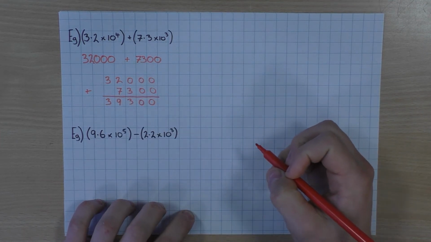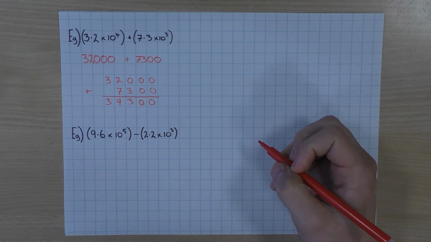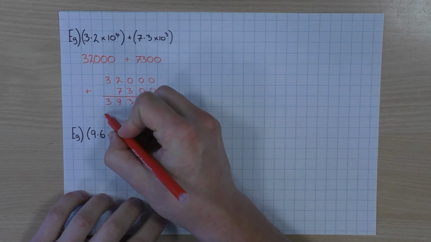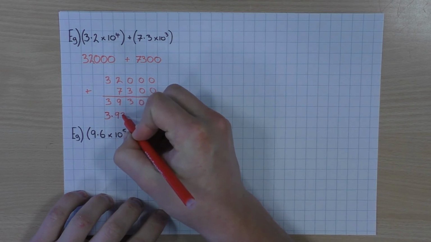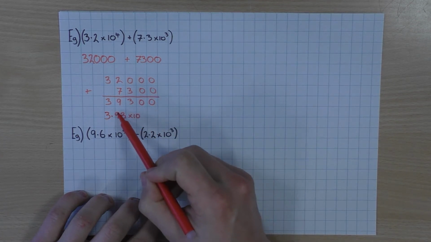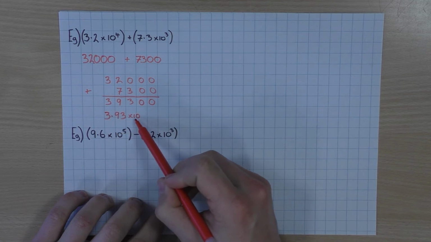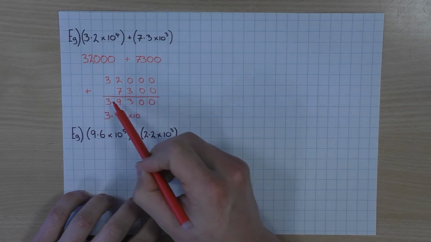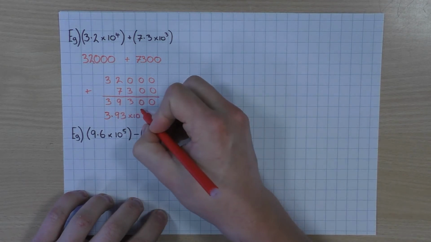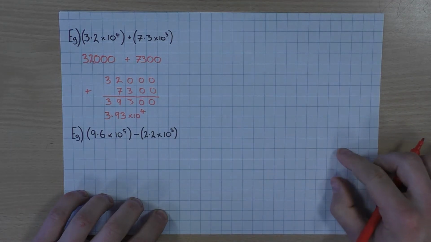So again, this doesn't give you the number in standard form. What you can do is once you have your answer is you can put it back into standard form. So of course, the number between 1 and 10 would be 3.93 times 10, and then you need to work out how many times will I times 3.93 by 10 to get back to my original. Well, if the decimal point is there, I'd have to times it by 10 once, twice, 3 times, 4 times. So it would be to the power of 4.